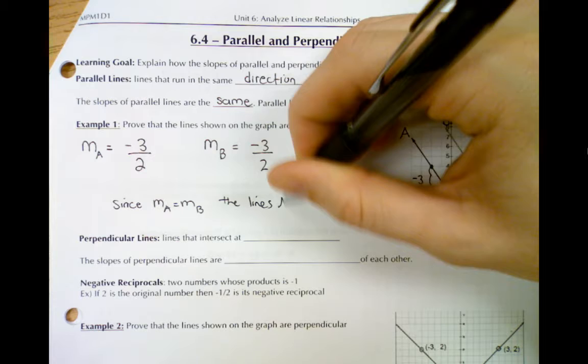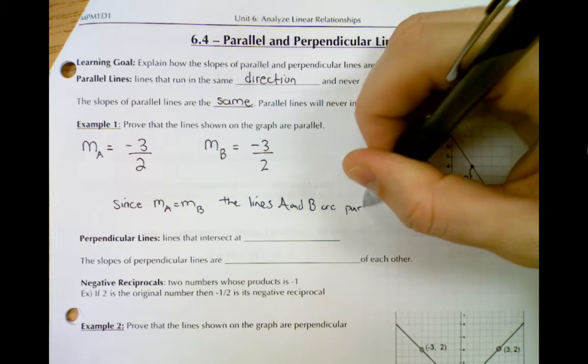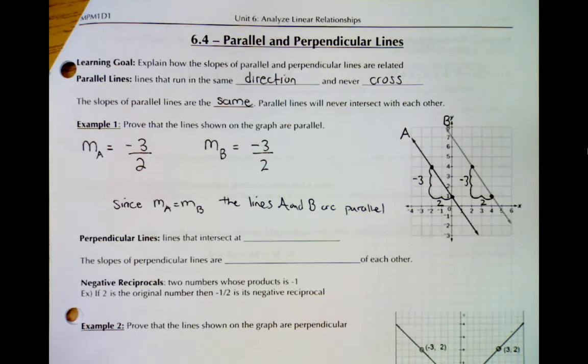The lines A and B are parallel. And that's how we can show that two lines on a graph are parallel: show that their slopes are the same.